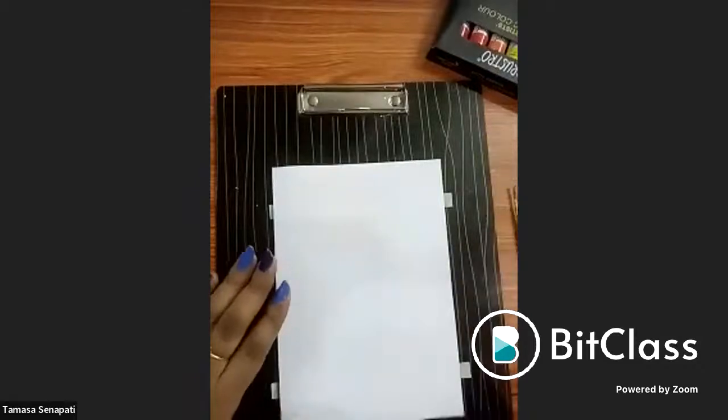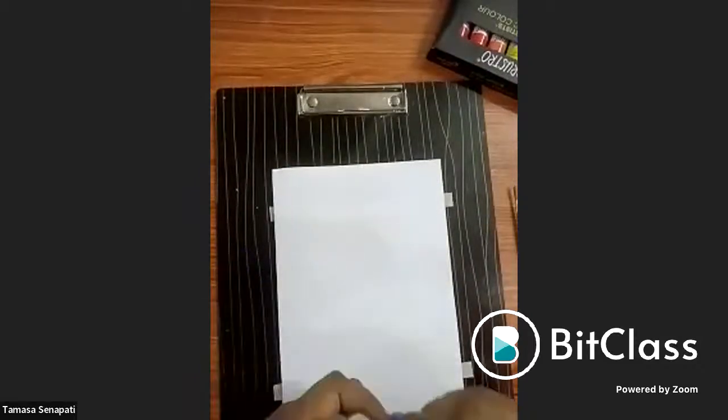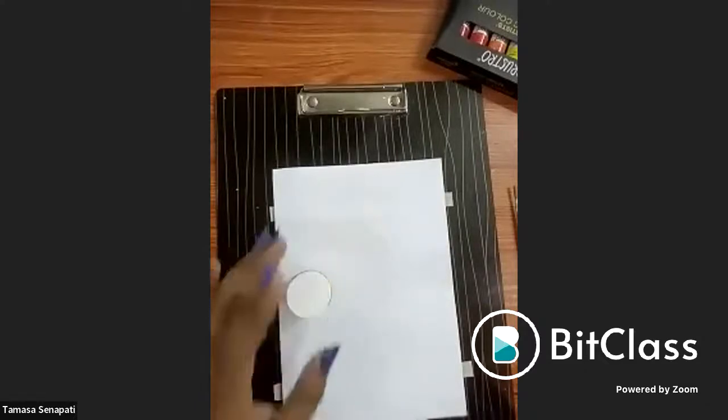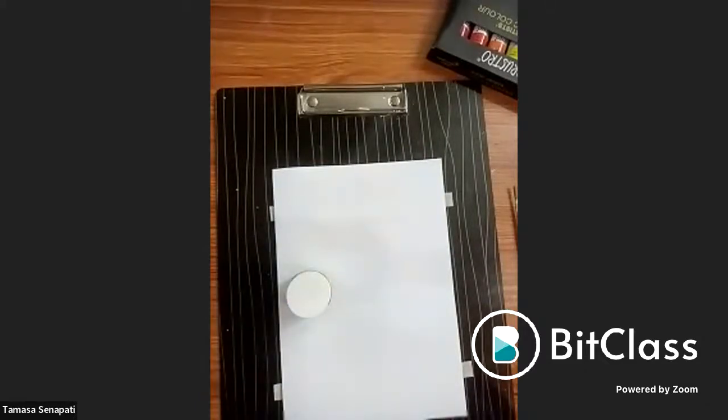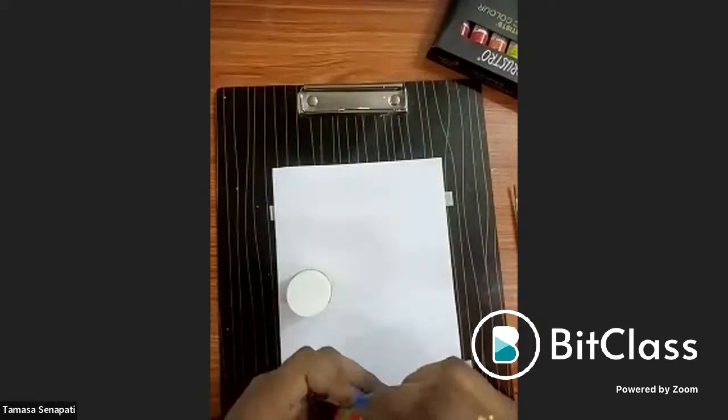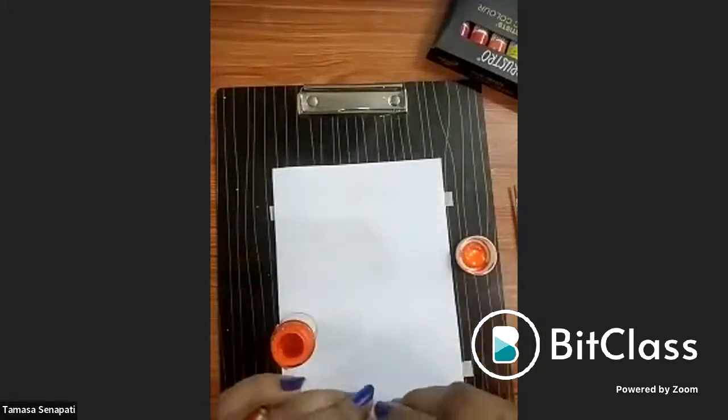This is all about the brushes. Now come to the colors. Here I'm going to use the bottle colors. You can take the bottle colors as well as the tube colors. Bottle colors are a little bit diluted, and you can use both.